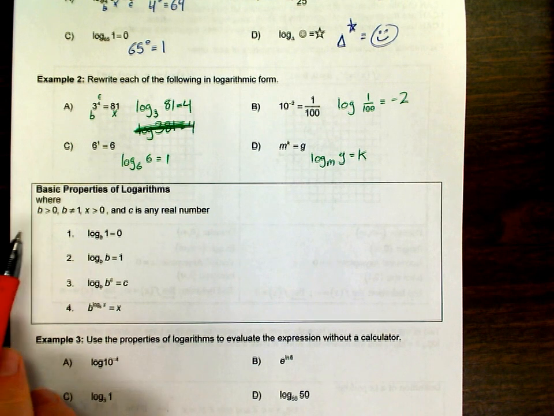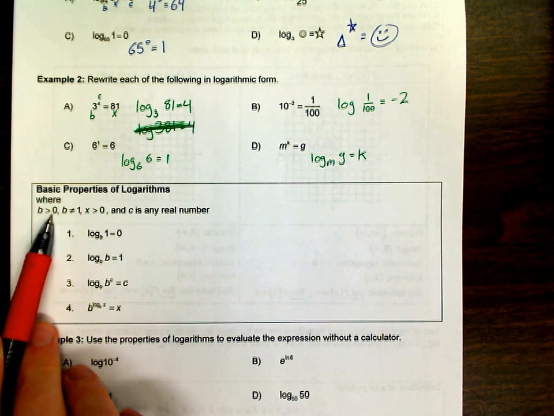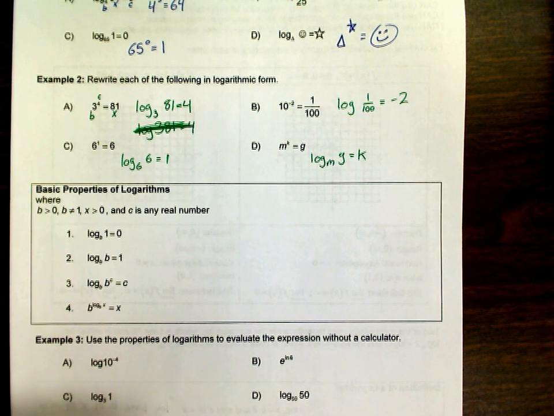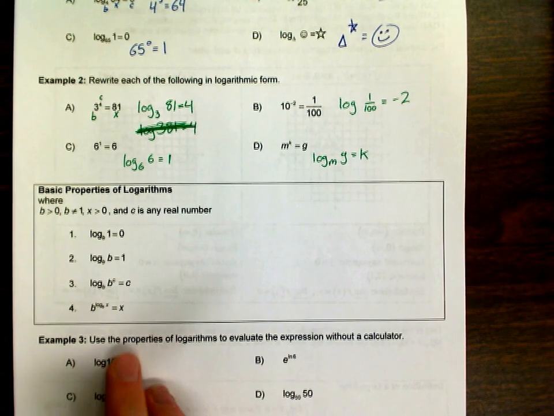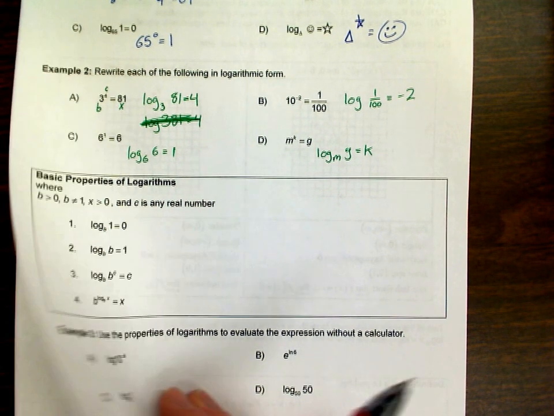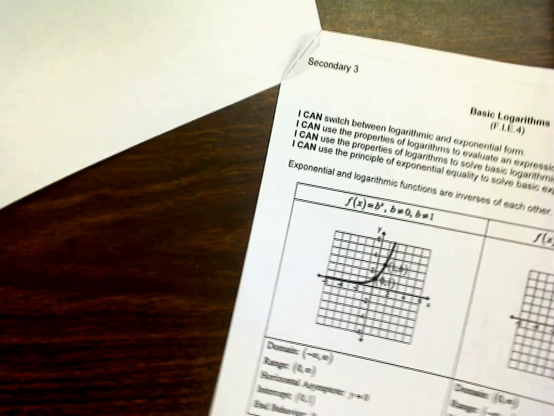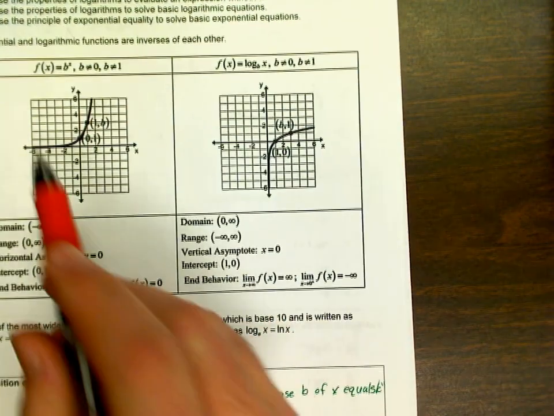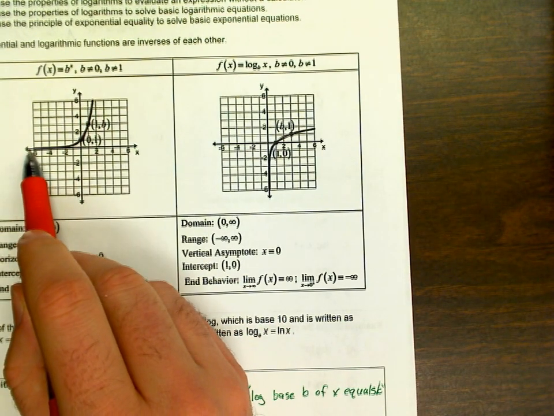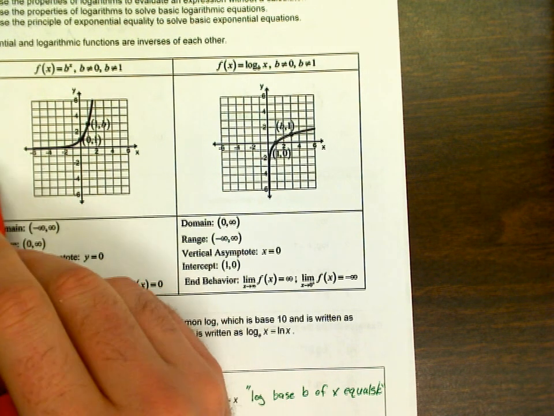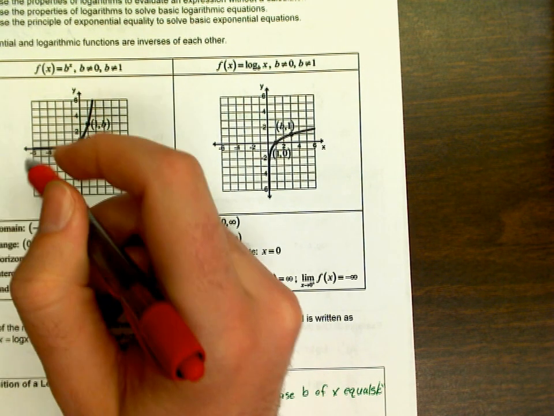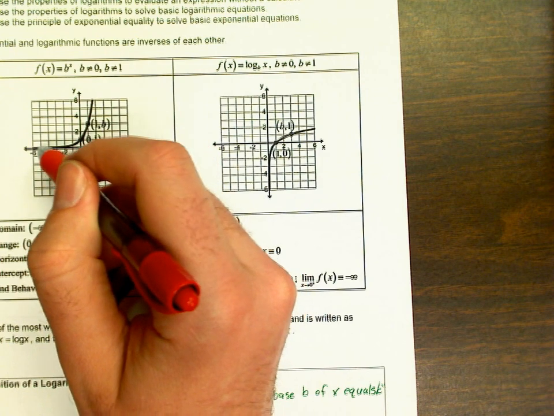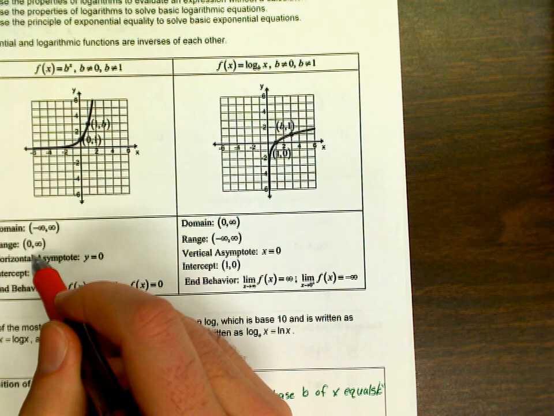So we assume b is greater than 0, b is also not equal to 1, and x is greater than 0. A lot of that comes from the nature of the logarithm being the inverse of the exponential. I just want to flip back over here for a second to point out the graph. The domain of an exponential is negative infinity to infinity, but the range goes from 0, not included, up to infinity.